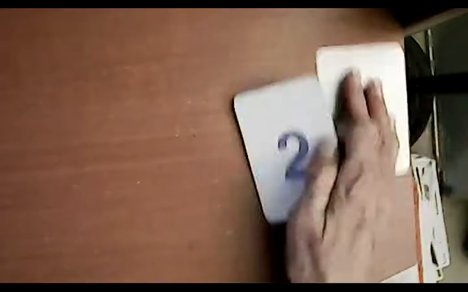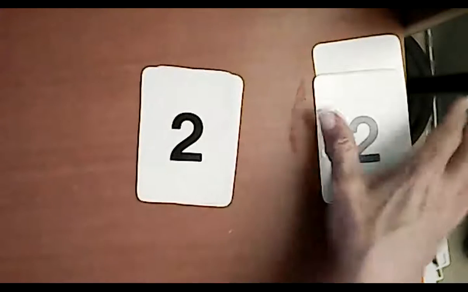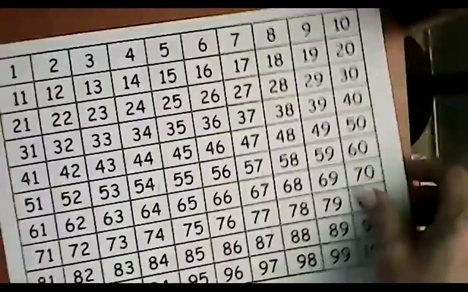You can use your fingers, or you can use Unifix cubes or whatever you have, buttons, and help count. Player 1 is 7. Player 2 is 6. 7 is more than 6. So this player gets both of them. So you can play with who has the greater number, and then you can stop and gather all the ones who have the fewest amount.